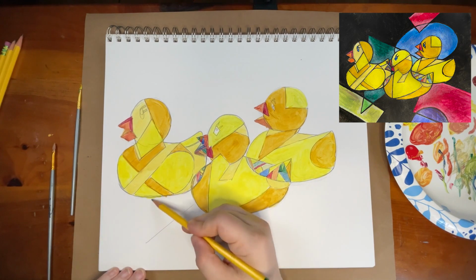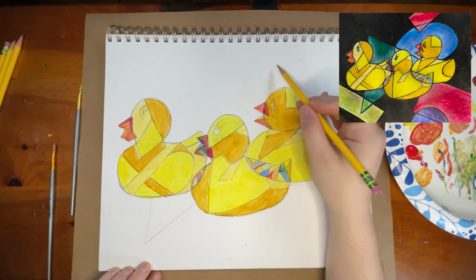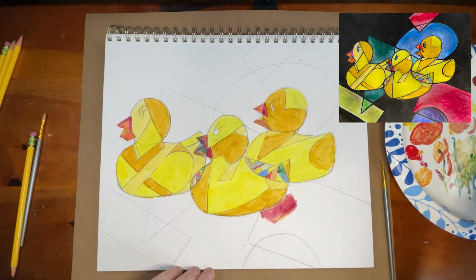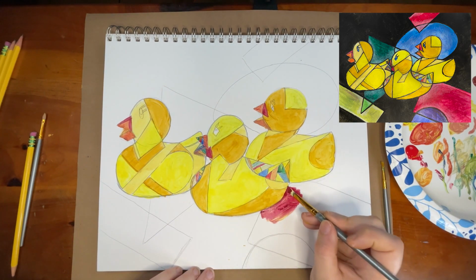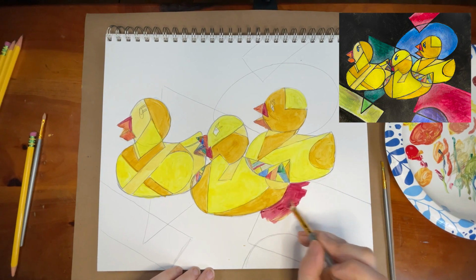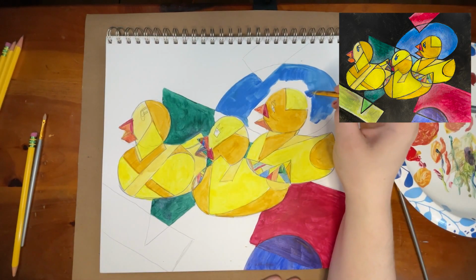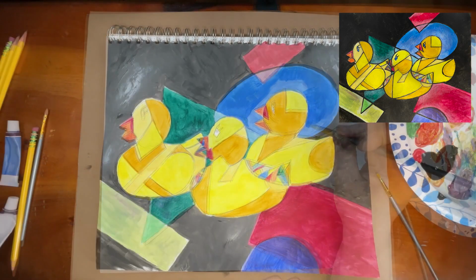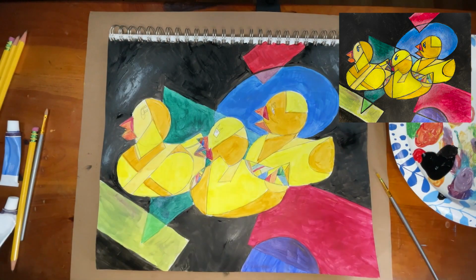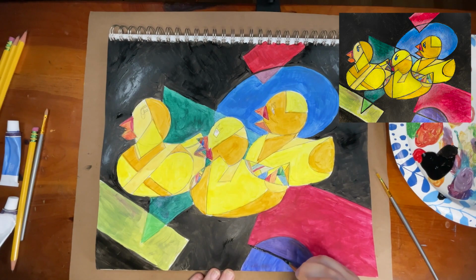Here is the finished example from the demonstration. As you can see, my 3 ducks are presented in a fragmented and distorted manner. The ducks are depicted from multiple viewpoints and are composed of angular, geometric shapes that create a sense of two-dimensionality. If you chose to do this culminating project, your duck painting should not look exactly like mine, but should include some of these Cubist characteristics.